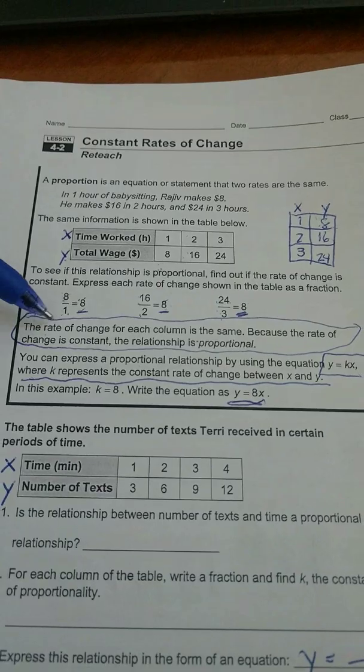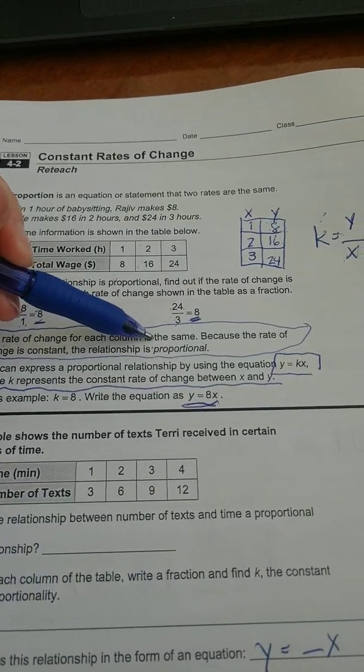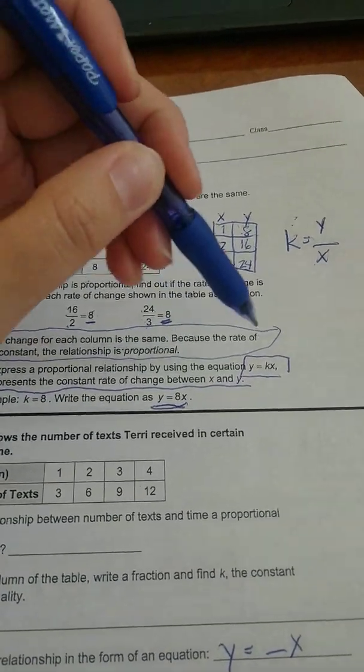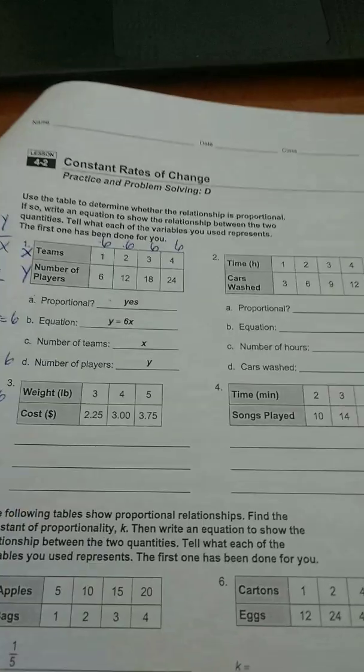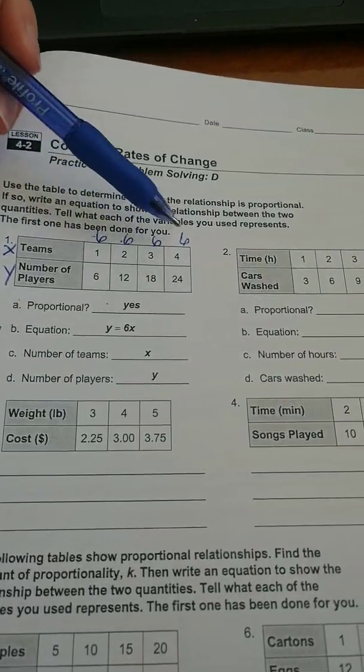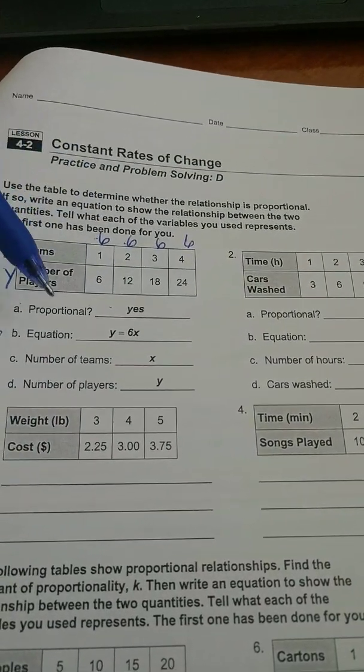Why? Because if we look back, it says the rate of change for each column is the same, which my answers were all 6s. So because the rate of change is constant, the relationship is proportional. So again, I have a constant rate that is the same, so it is proportional.